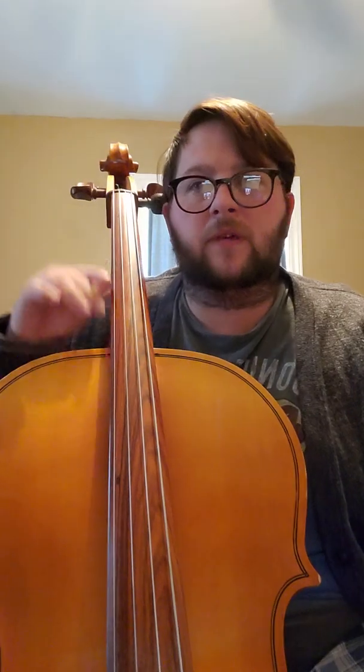Also, a scale is a sequence of ascending, going up, or descending, coming down, notes in an order. The order matters. It really lets the listener hear musical thoughts and ideas. So let's talk about that a little bit more.